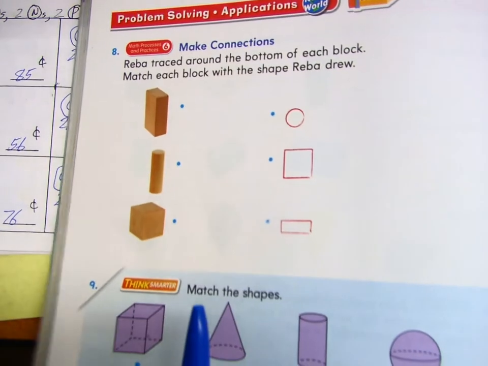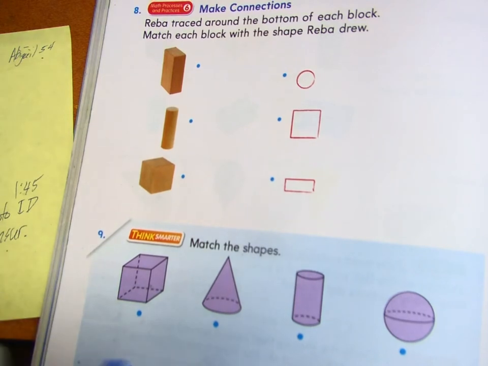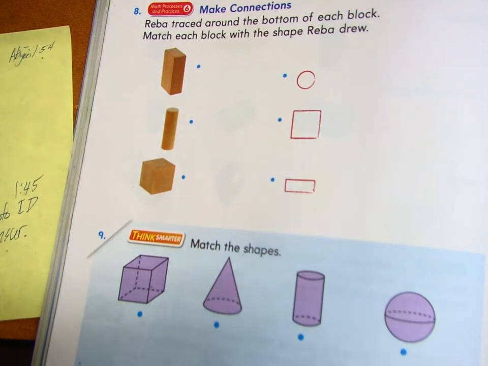Reba traced around the bottom of each block. Match each block with the shape Reba drew. Okay, I need a piece of paper. Maybe I can get a white piece of paper here somewhere, folks. Somewhere there must be a white piece of paper. Well, here's a white piece of paper.